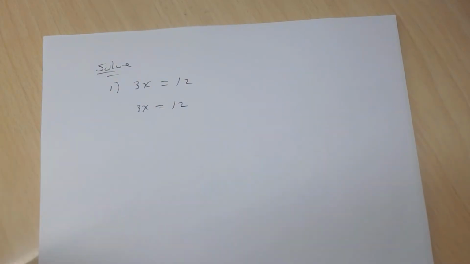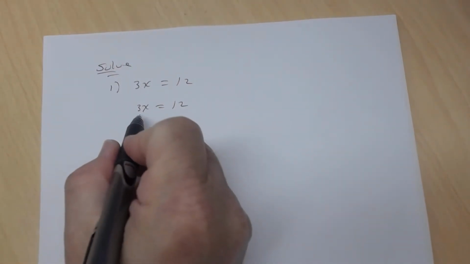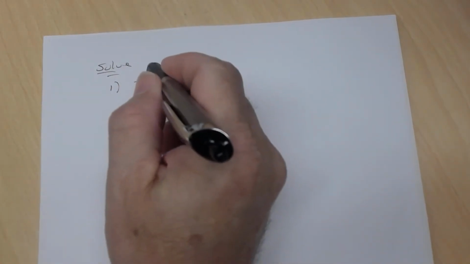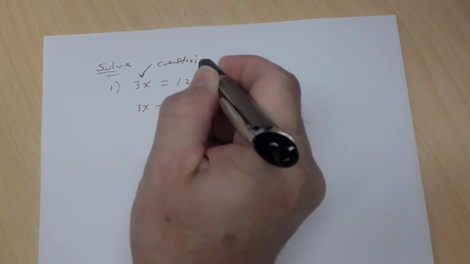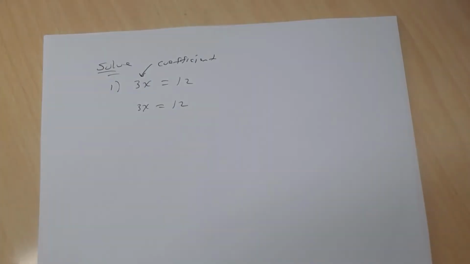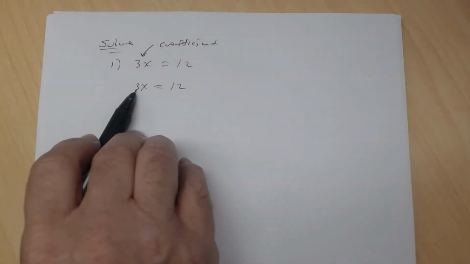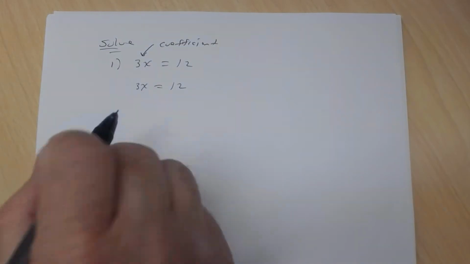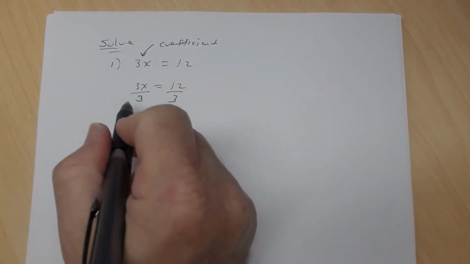Right now, let me rewrite this over. Right now, I'm multiplying x by 3. The opposite of multiplying by 3 is divide by 3. Remember that this 3 right here is called the coefficient. So my coefficient is 3. So I'm multiplying x by 3, and the opposite of multiplying by 3 is to divide by 3. So I'm going to divide both sides by 3. What I do to one side, I do to the other.